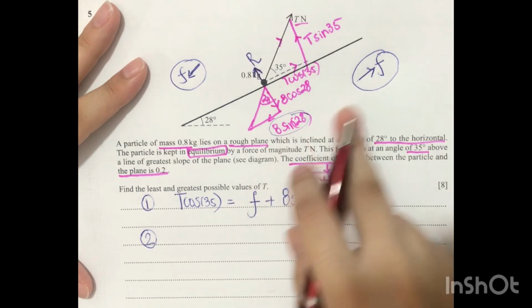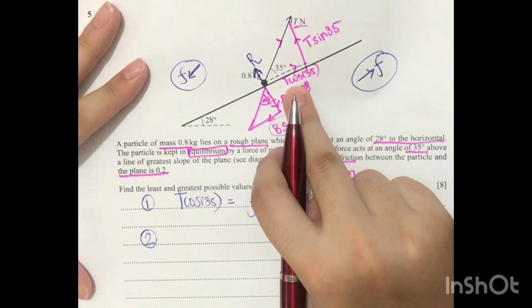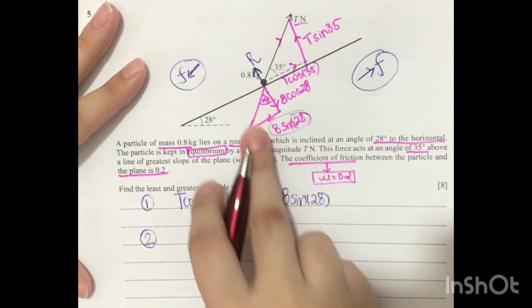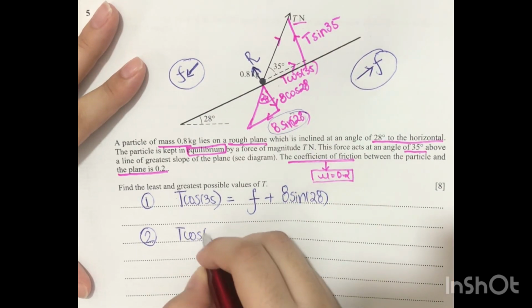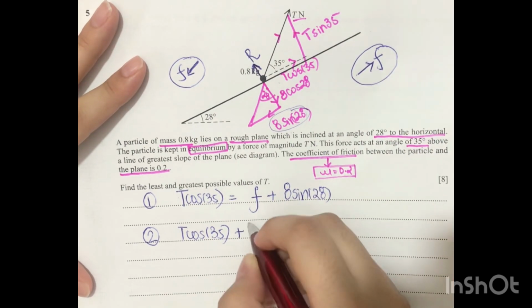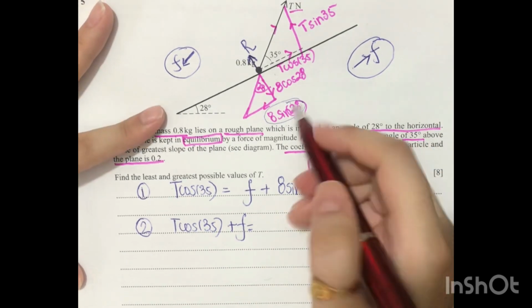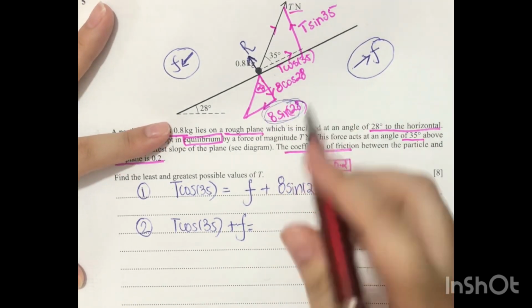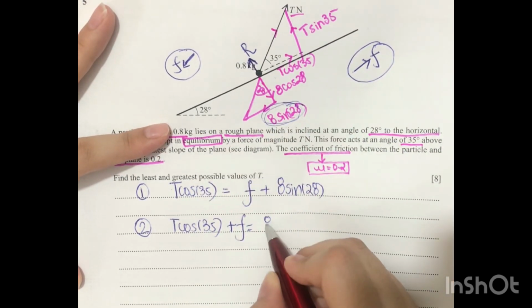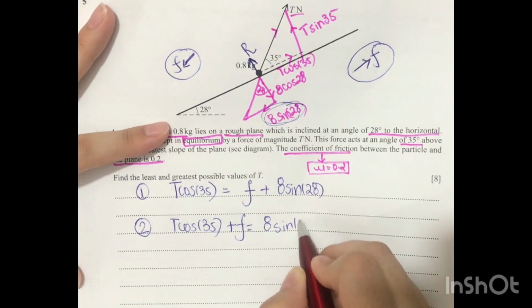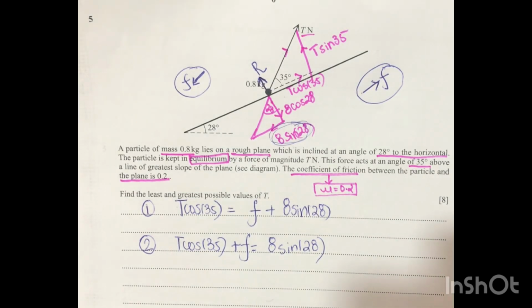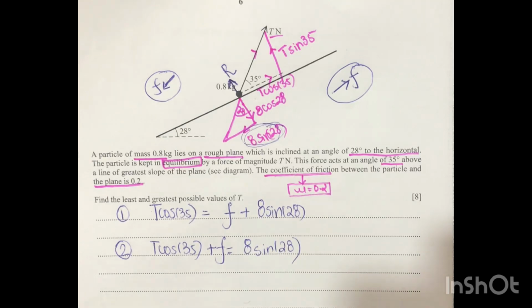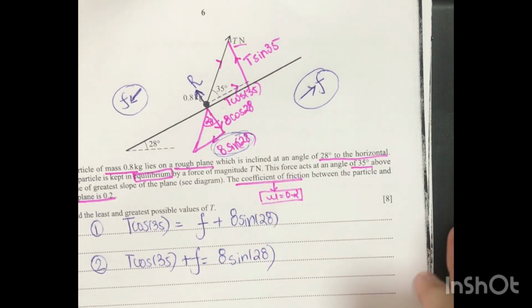That means that friction plus T cos 35 is acting upwards. So T cos 35 plus friction is equal to the downward component of the weight, which is pulling it downwards. For further clarification, I'll be writing the situation like the case in this way.